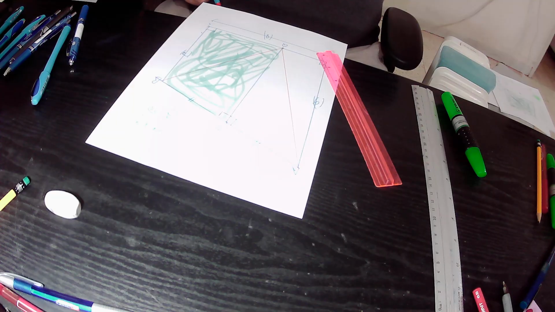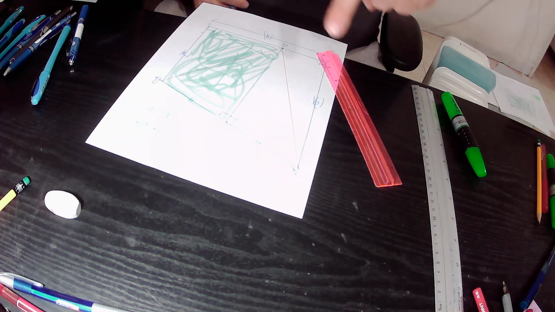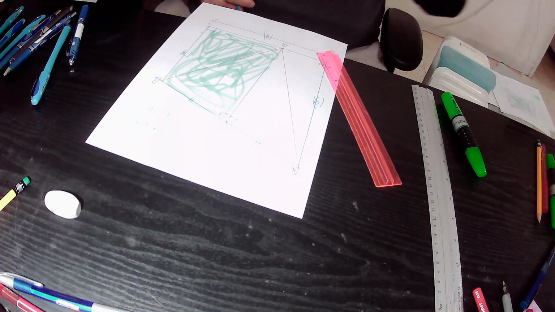In the next step, we prove that the shaded triangle QBP is congruent to this right triangle AQP according to the side-angle-side rule.